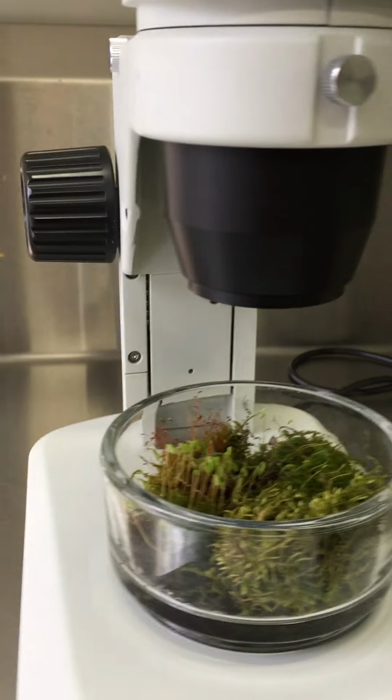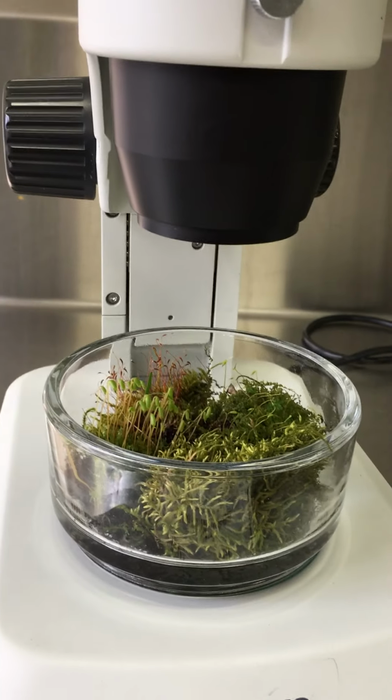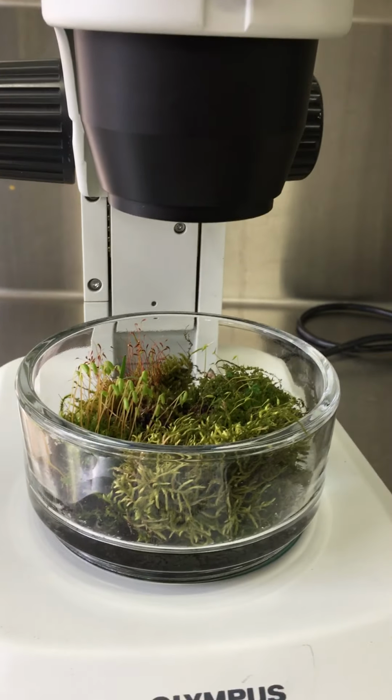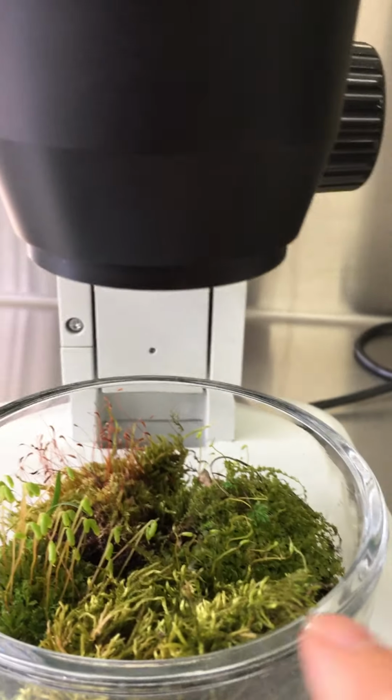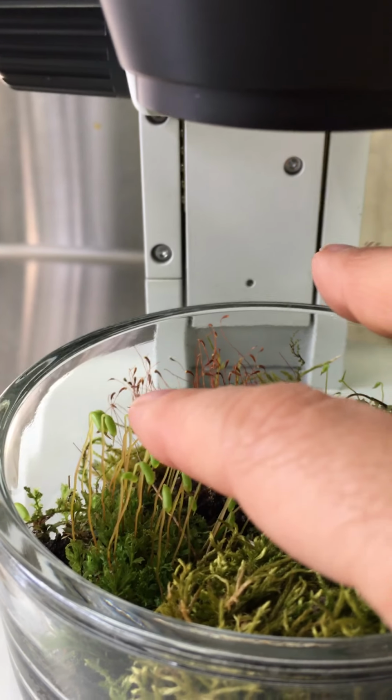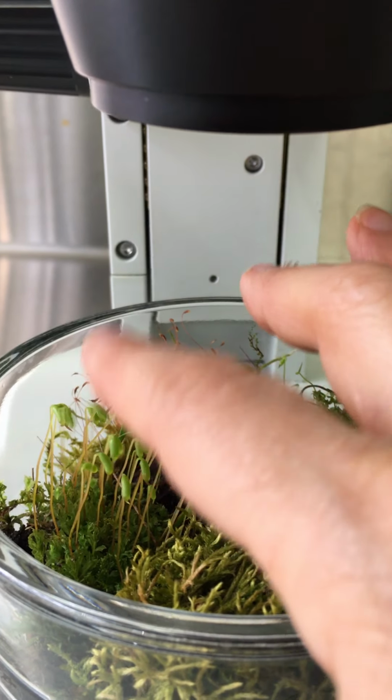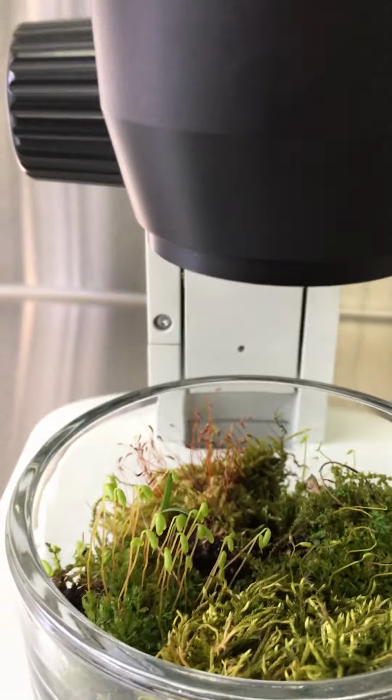And here's an awesome set of different types of moss that our greenhouse manager, Paul, set up for us, and you can see there's different stages. Most of them are in the gametophyte generation, and then there are some sporophytes. You can see these cool capsules. So that's what it really looks like in person.